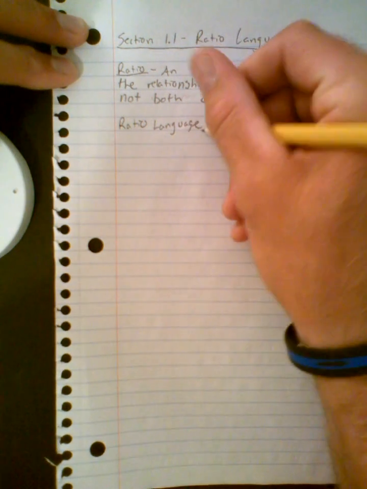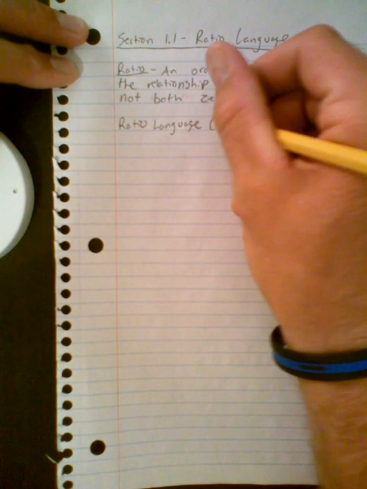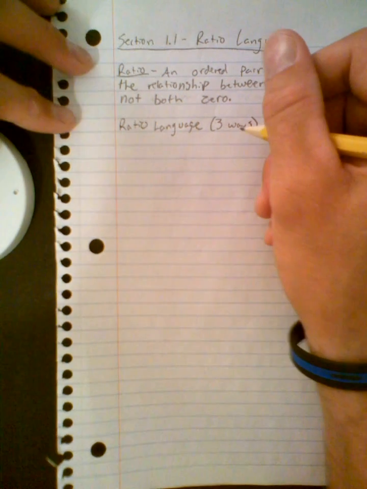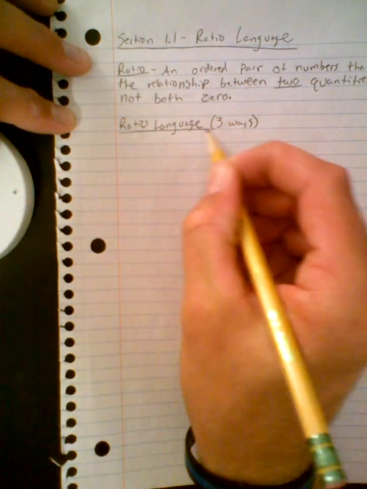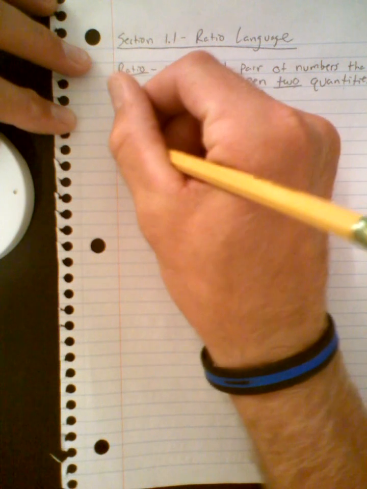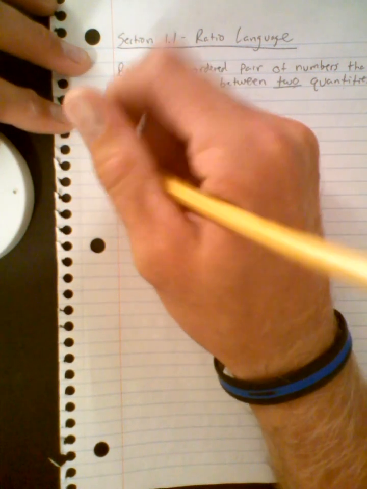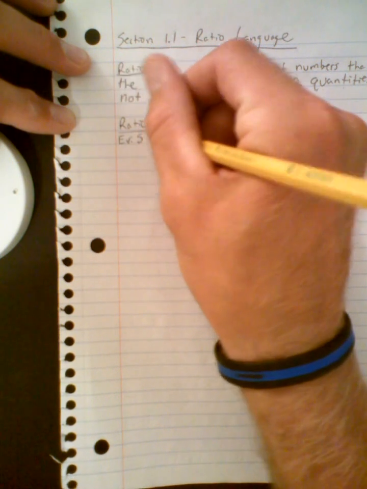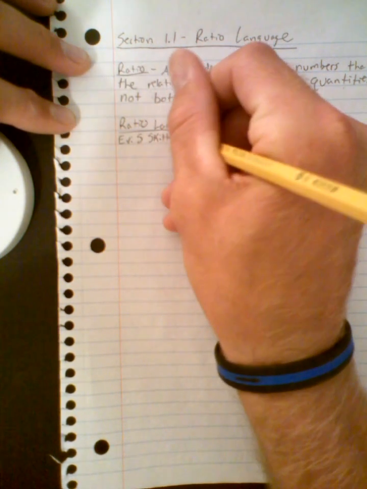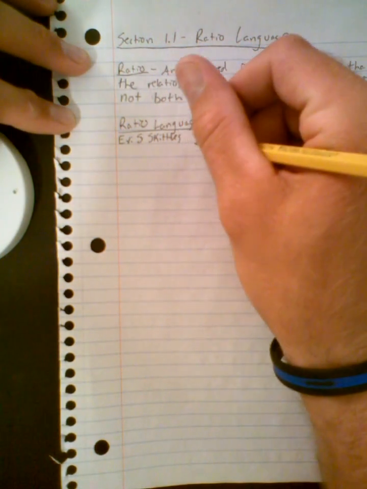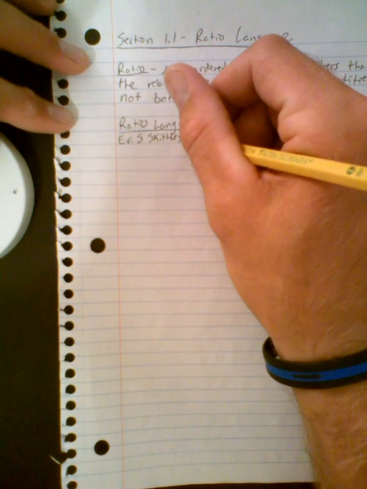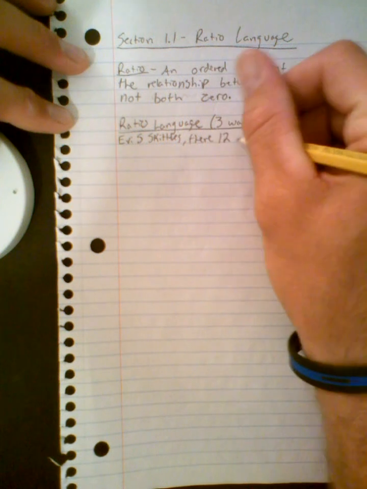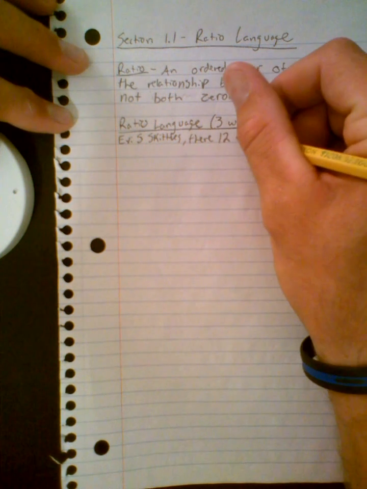So there are three ways. Now, the first way, for example, let's talk candy. Let's say 5 Skittles, 12 M&Ms.